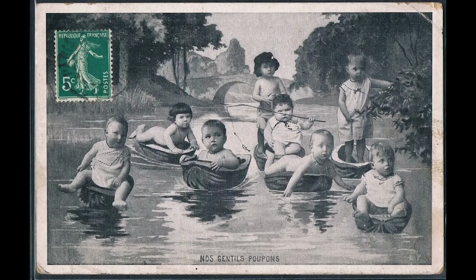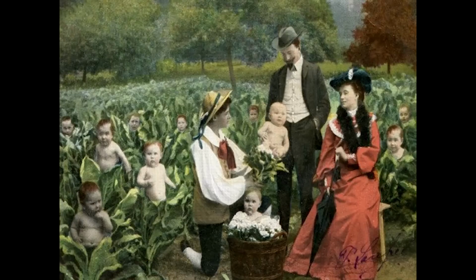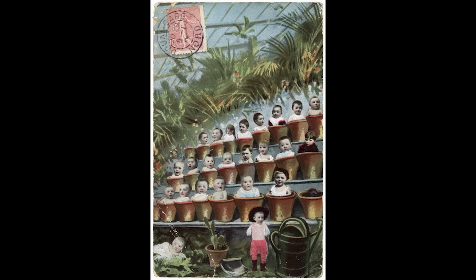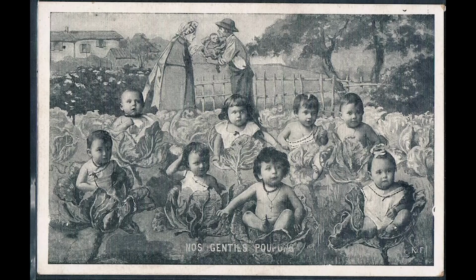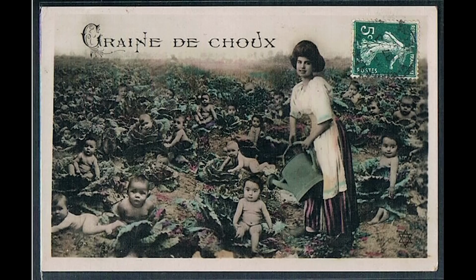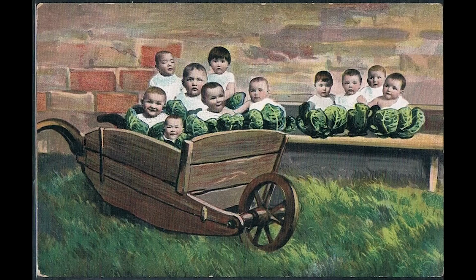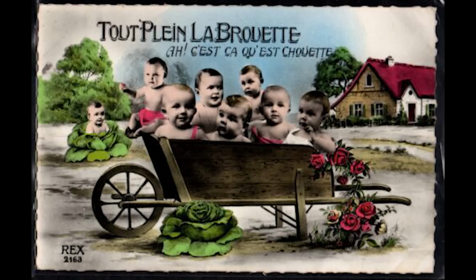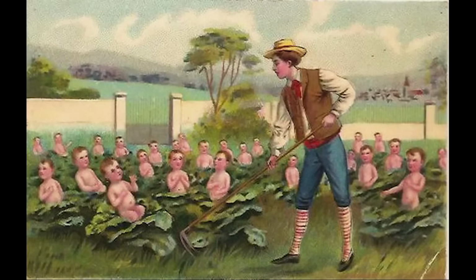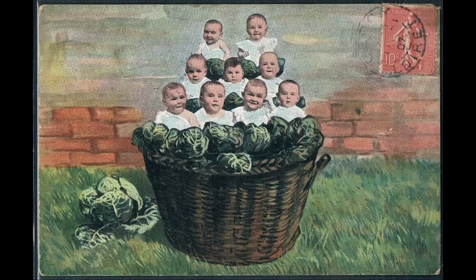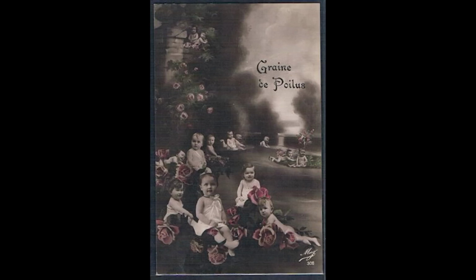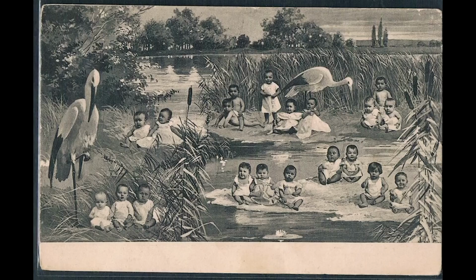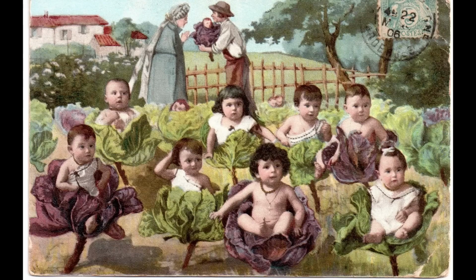These cards depict babies being grown. There are many different styles within this category. One of the most interesting is the Cabbage Patch Babies, a variety of themes involving growing babies.